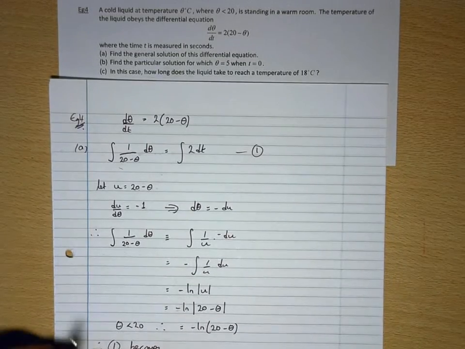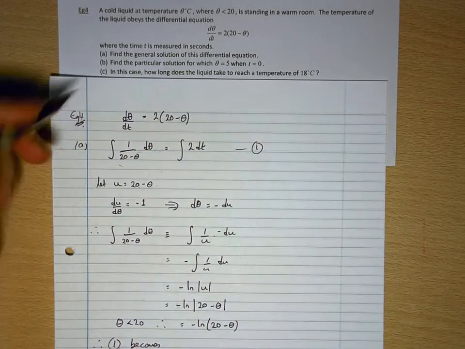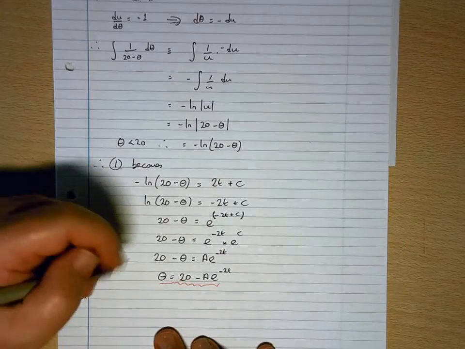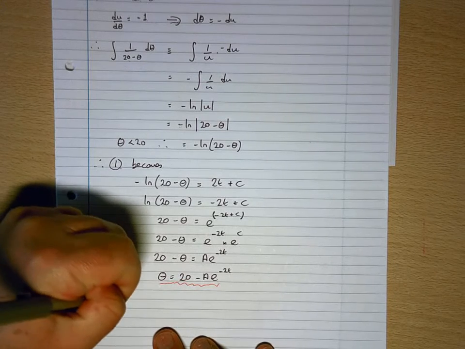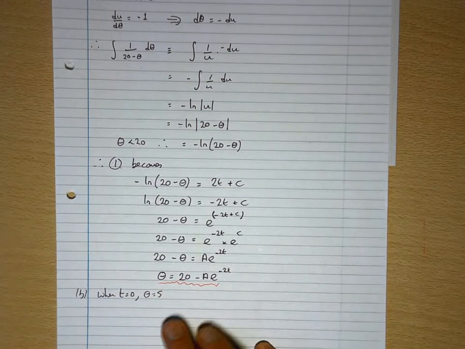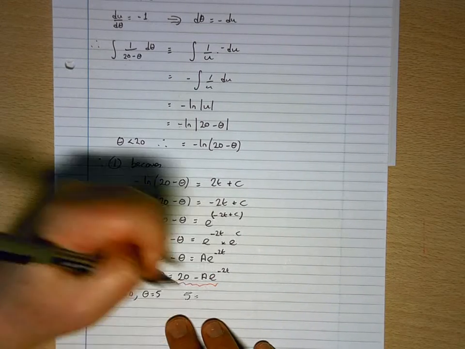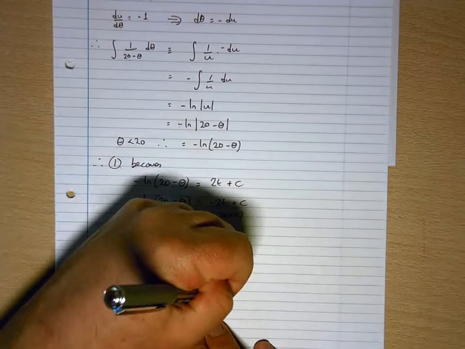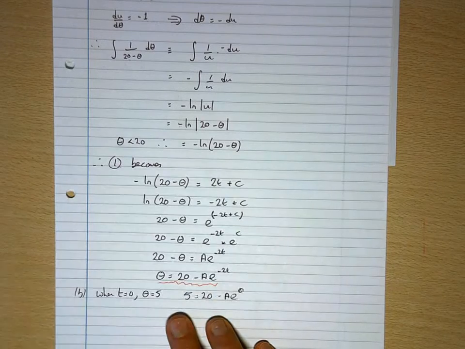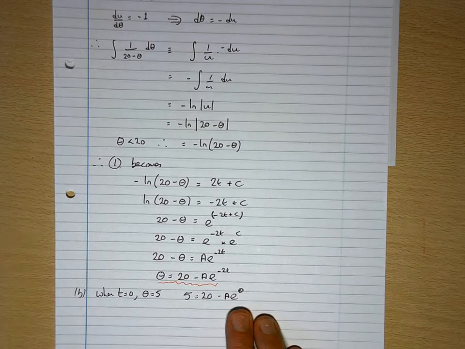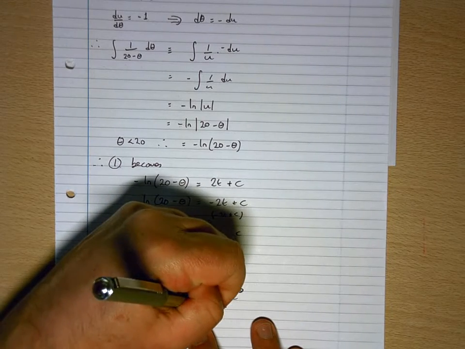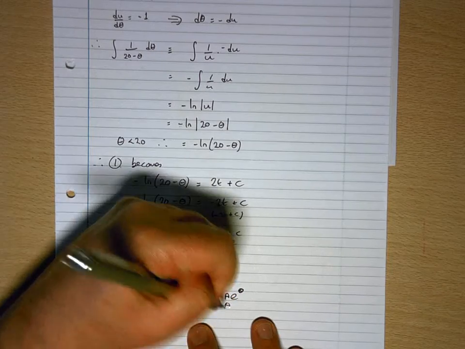Part B, find the particular solution for which theta equals 5 when t equals 0. So when t equals 0, theta equals 5. So 5 equals 20 minus a e to the 0. Well, anything to the 0 equals 1. So that would be 5 equals 20 minus a.